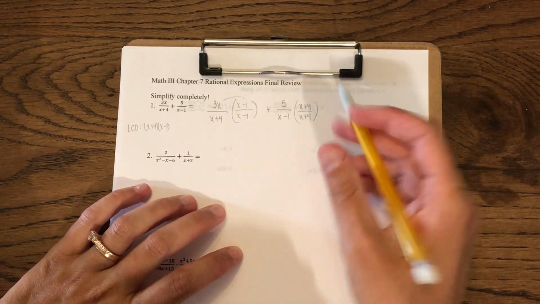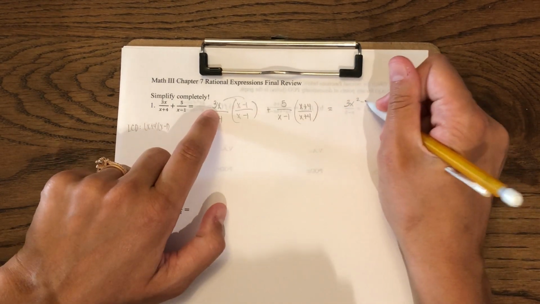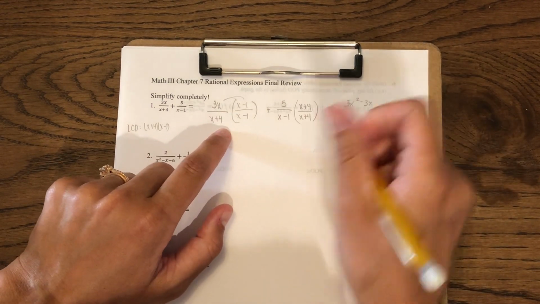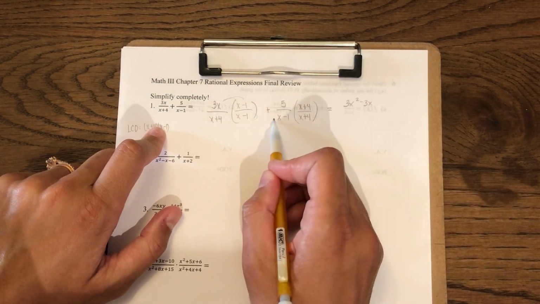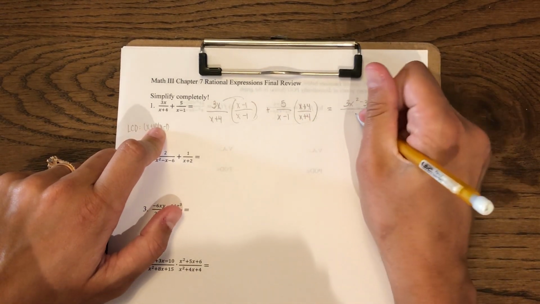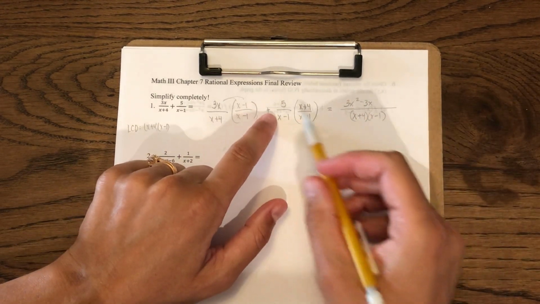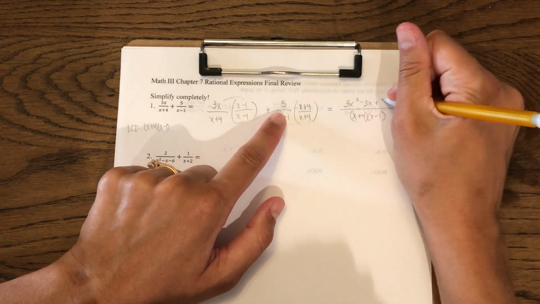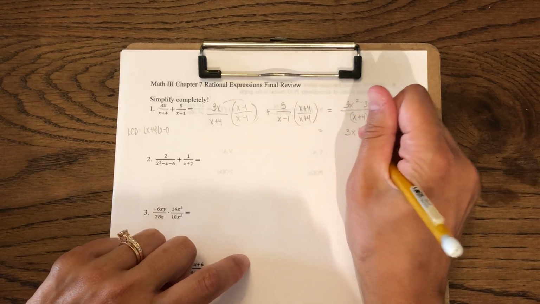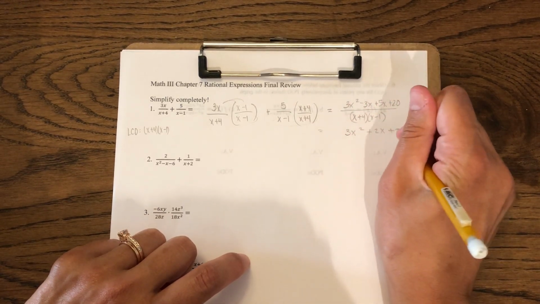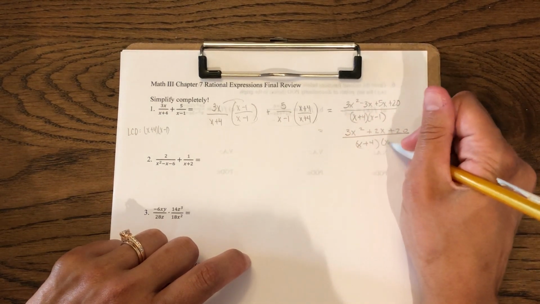And we need to distribute. So that's 3x times x, 3x squared, minus 3x over x plus 4 times x minus 1. This is also x plus 4 times x minus 1. So I'm just going to make it one denominator now, x plus 4, x minus 1. And then plus, we've got 5x plus 20. So this can be simplified to 3x squared plus 2x plus 20, and that's all over x plus 4 times x minus 1.